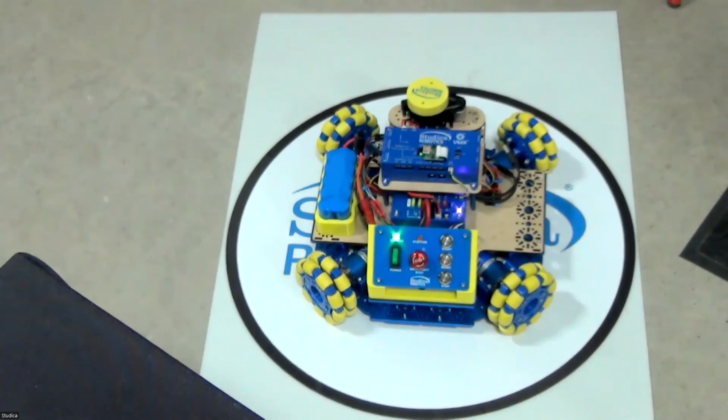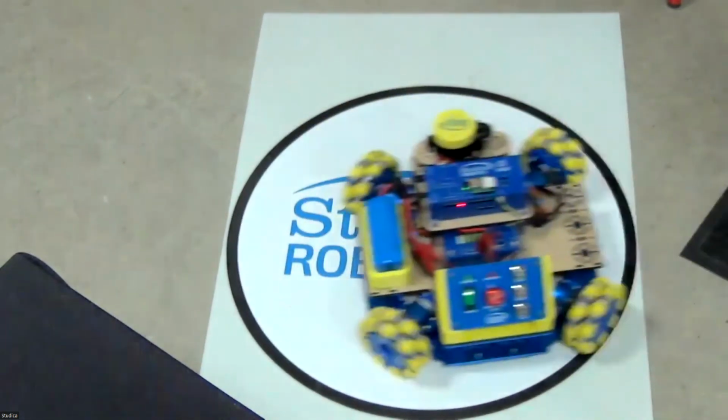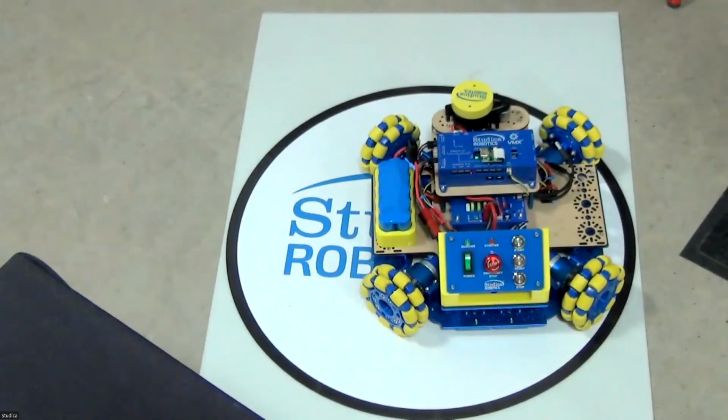So I don't really want to go near. If I were to touch the controller right now, the robot would move. And if I hit disable, you can see the running LED turns off and the stopped LED is on.